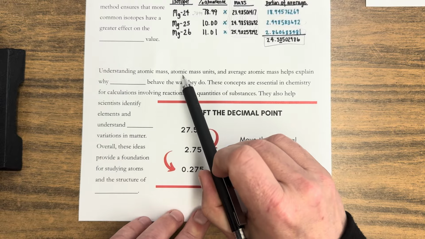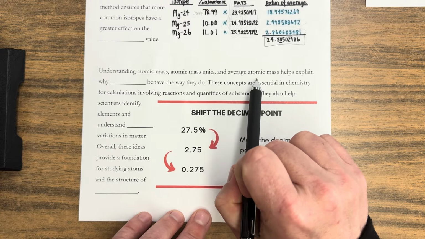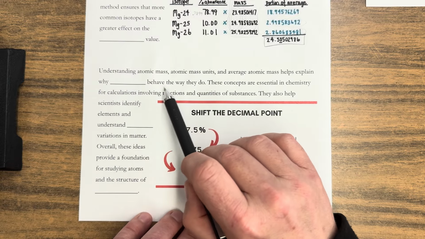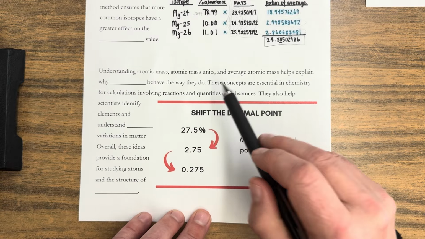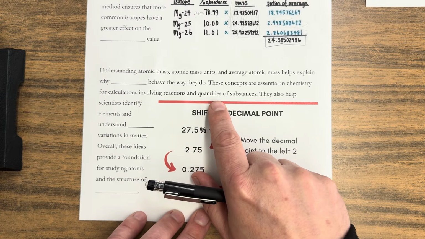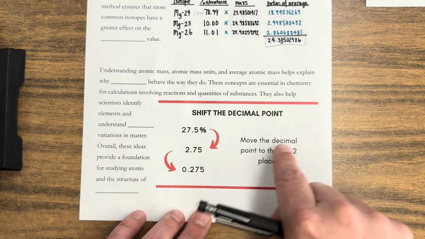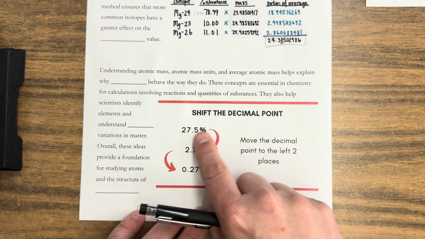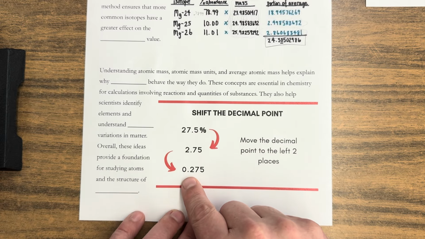Understanding atomic mass units and average atomic mass helps explain why elements behave the way they do. These concepts are essential in chemistry for calculations involving reactions and quantities of substances. Oh, and down here, I just have the shifting over 2 places when you have a percent to make it a decimal.